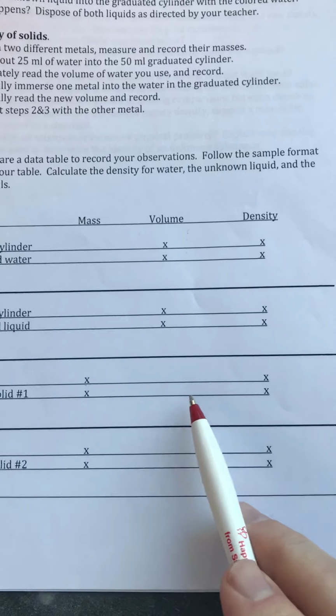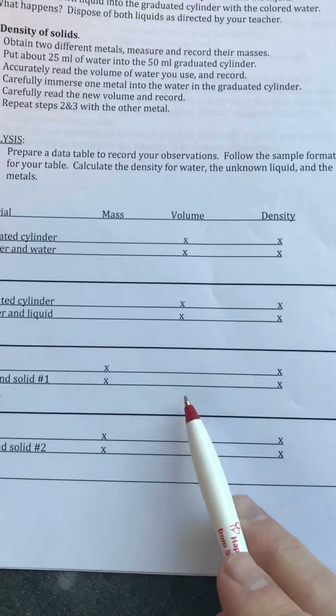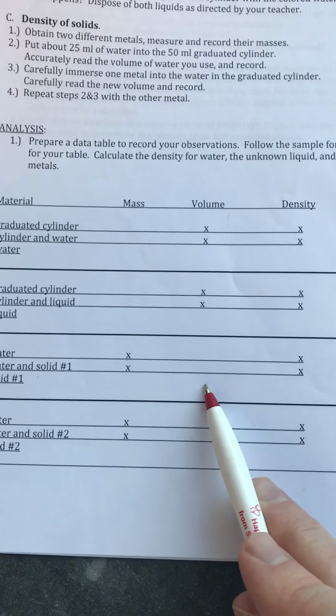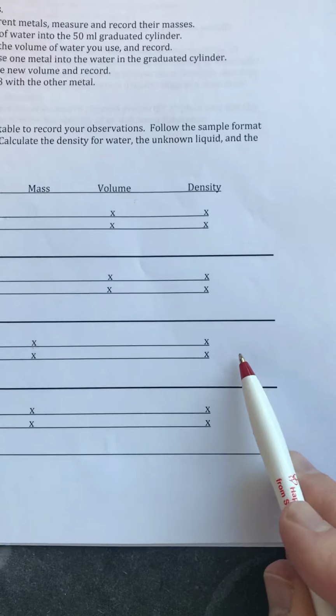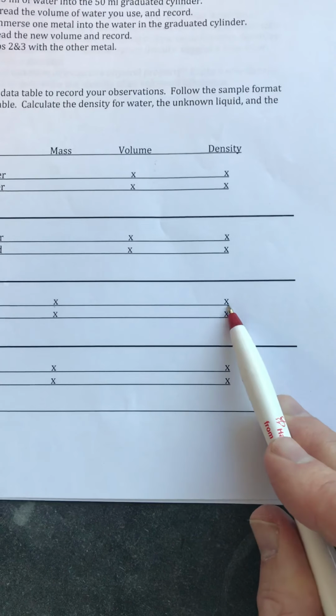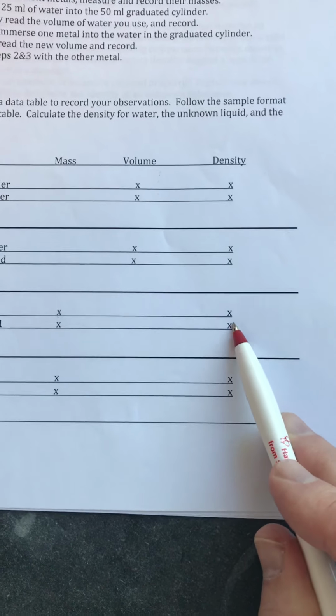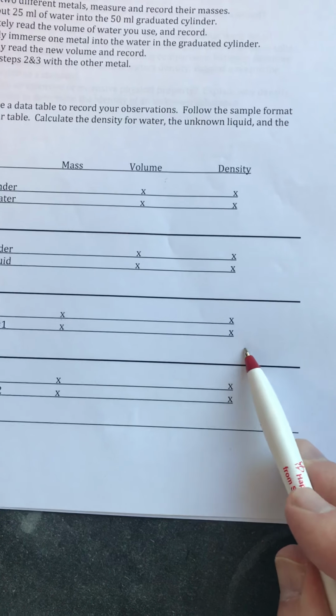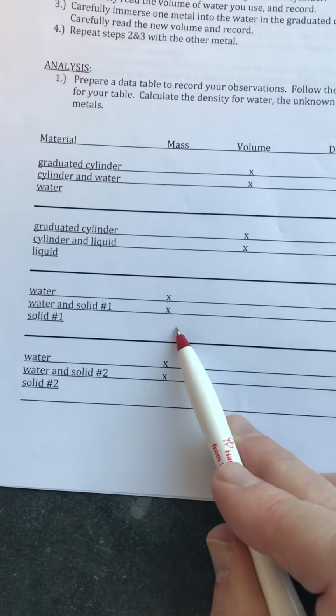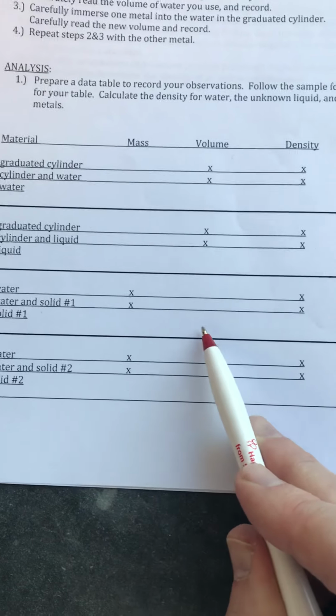Here, I was doing the zinc, so it was the first metal. This is for the lead. So go ahead and put the difference between those two volumes here. Again, you don't need the density of the graduated cylinder. You want the density of the zinc, and you're going to calculate that by taking this mass and dividing it by this volume.